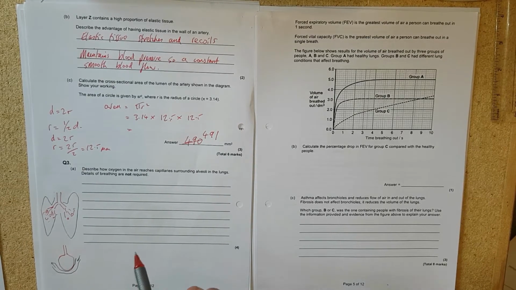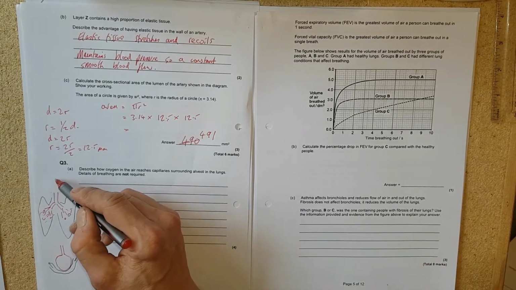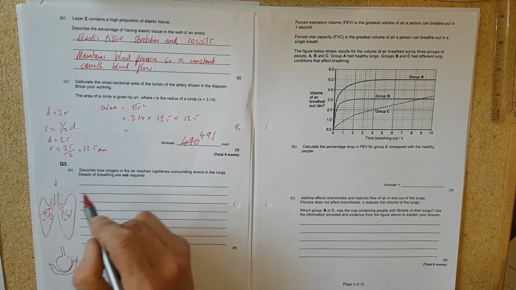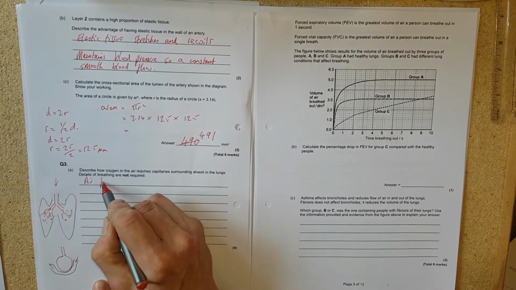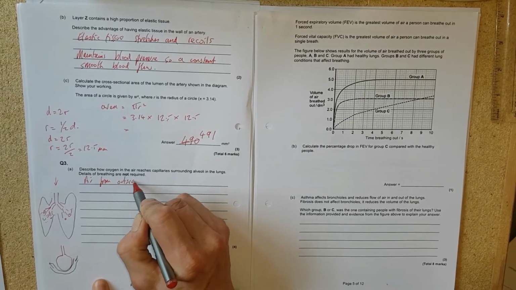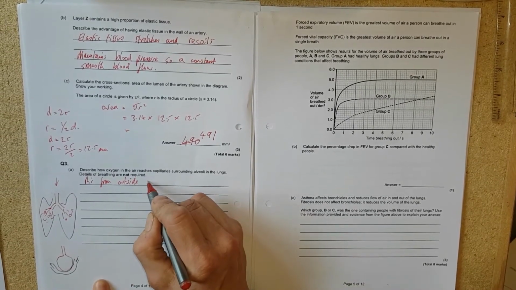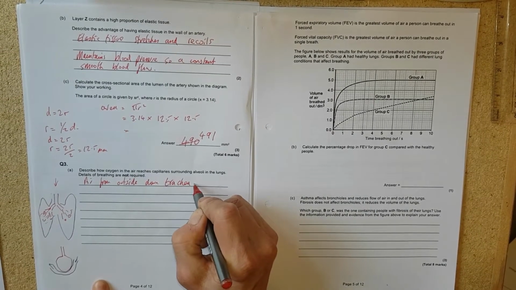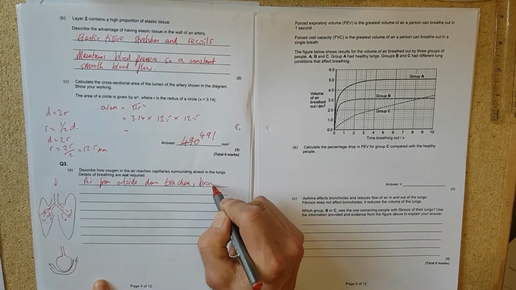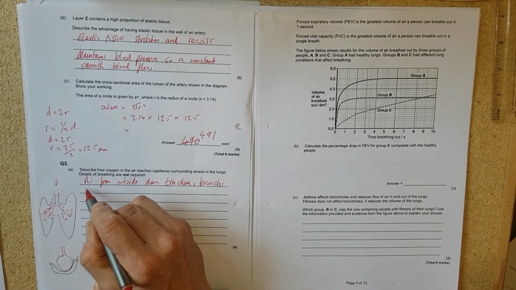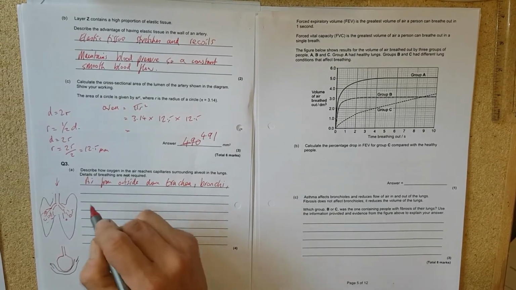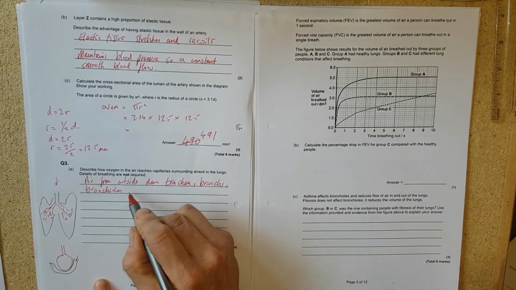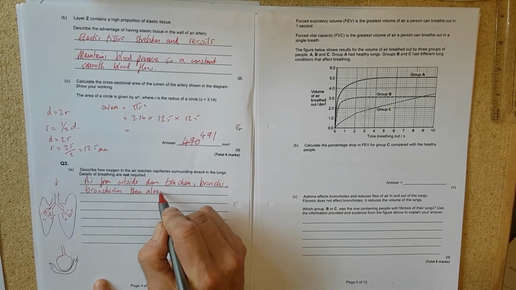First of all, we need to describe where the air is coming from. So we're going to say air from the outside, down the trachea, bronchi, bronchioles, then alveoli.